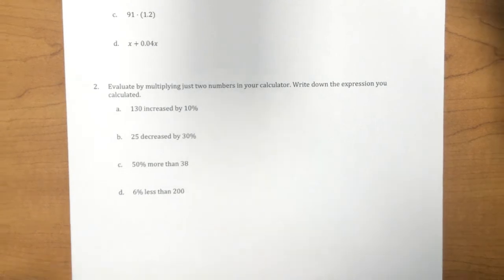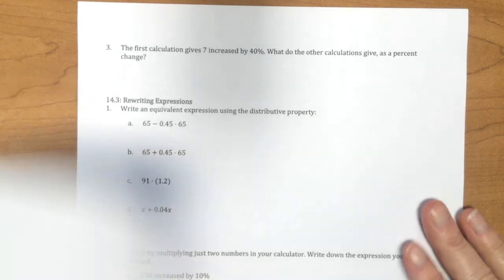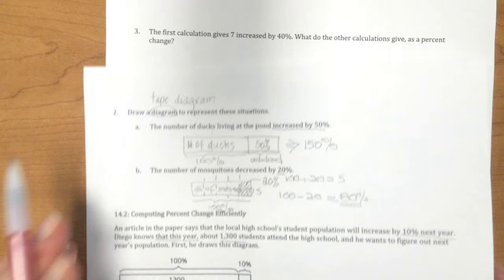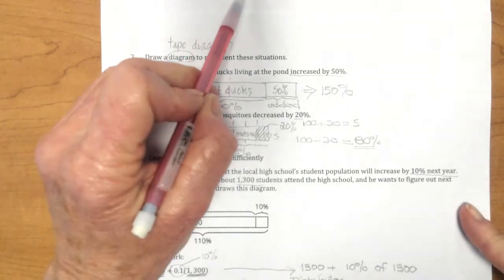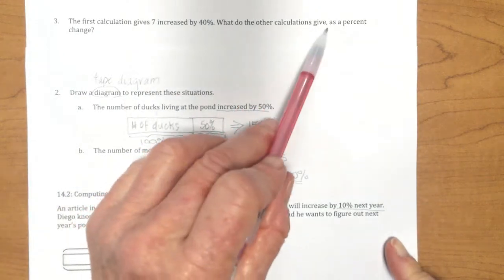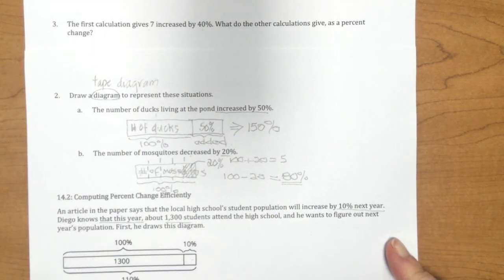Turning the page, now we're on to question number 3. It says the first calculation gives us 7 increased by 40%. What do the other calculations give as a percent change?